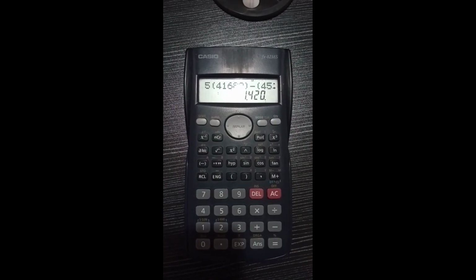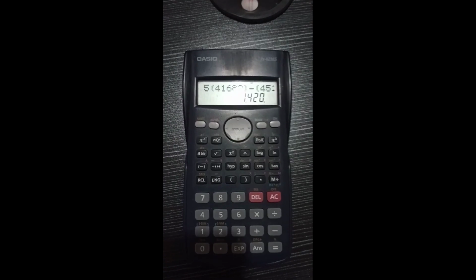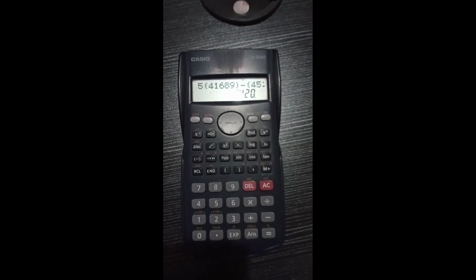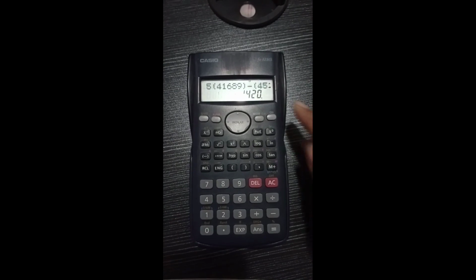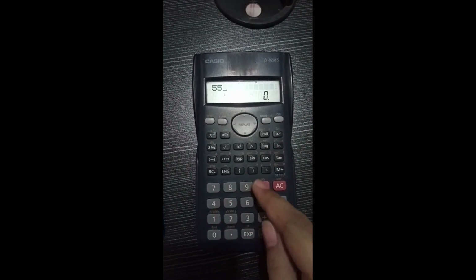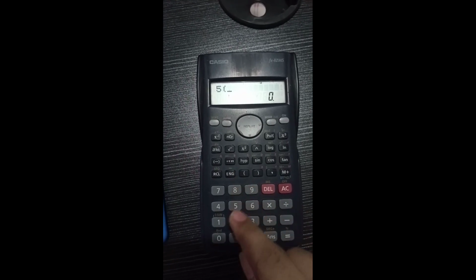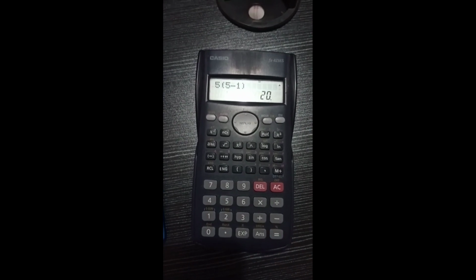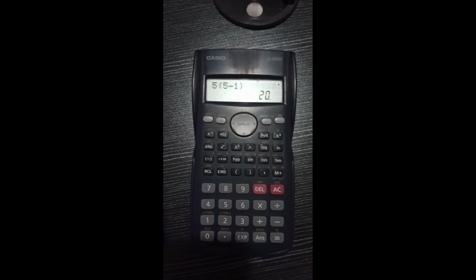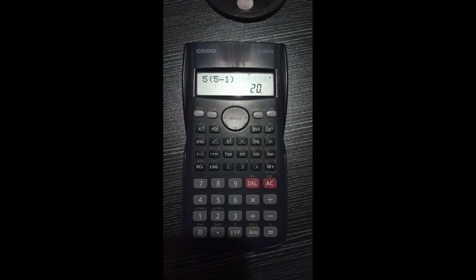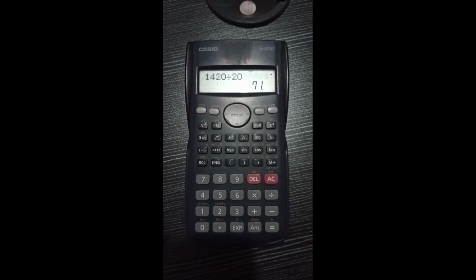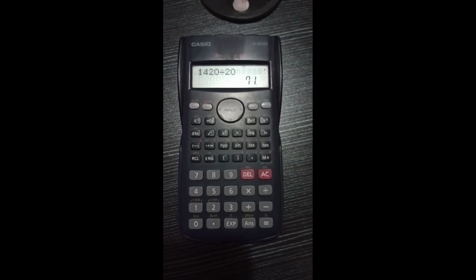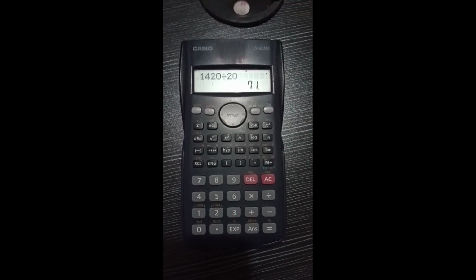So yung sa numerator, we have 1,420. So, isulat mo muna yung numerator na 1,420. Sa denominator naman, we have 5, open parenthesis, 5 minus 1, close parenthesis, that is 20. Or pwede mo naman i-mental math na lang, 5 minus 1 is 4. Times 5, we have 20. So, yung sa numerator kanina, we have 1,420 divided by 20 equals 71, which is the same if you're going to use formula number 1.